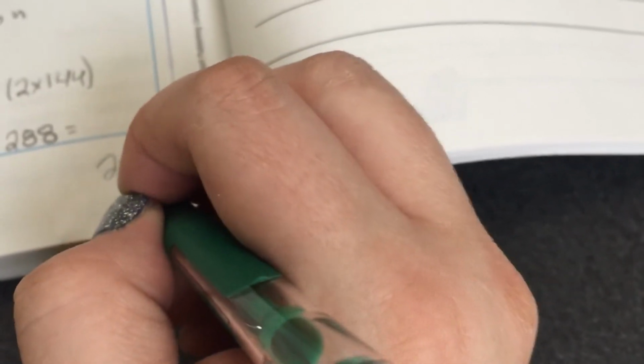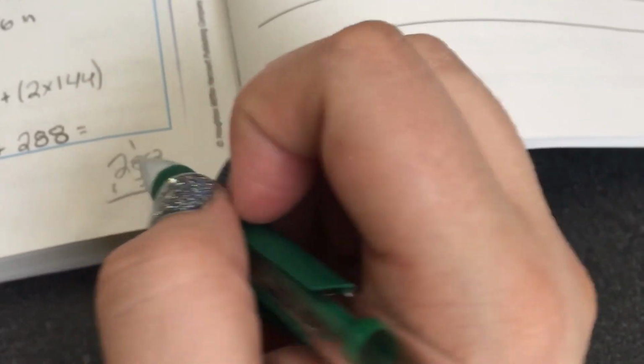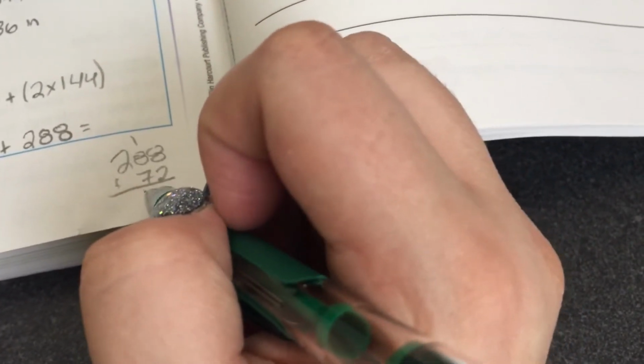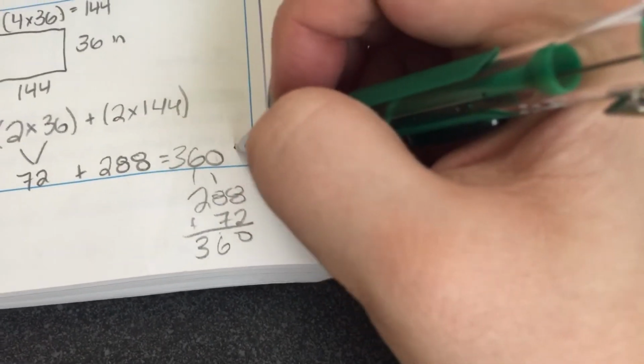You can do that off to the side again. There's a lot of borrowing and stuff, so don't try to do it in your head if you're not super sure about it. 8 plus 2 is 10... 360 inches.